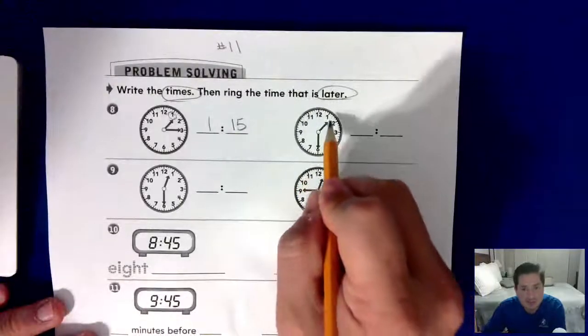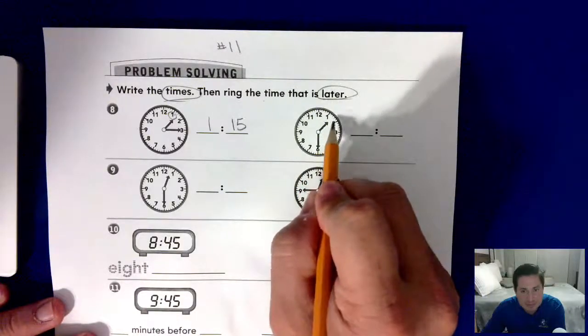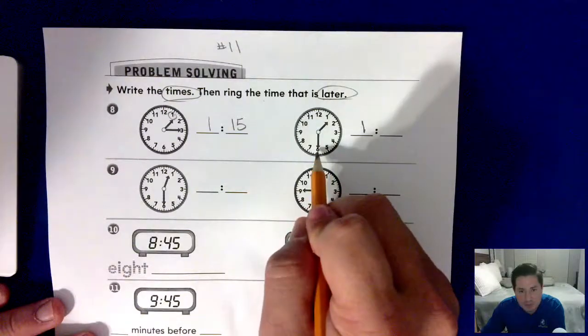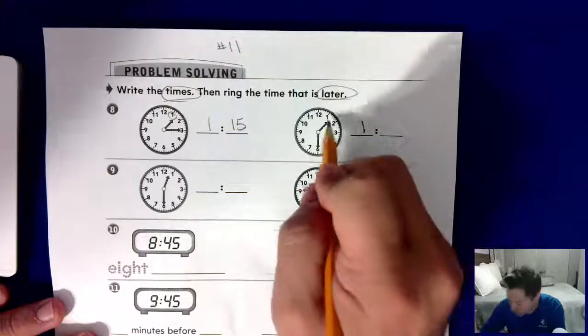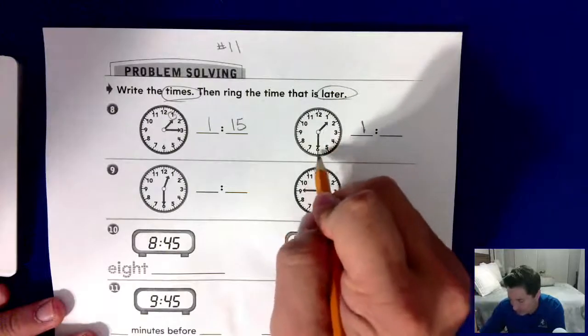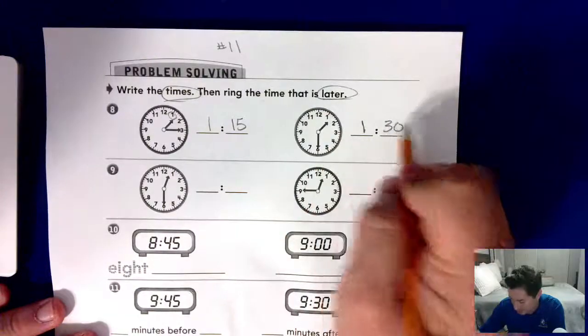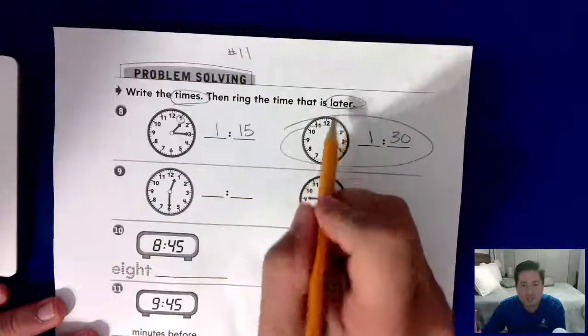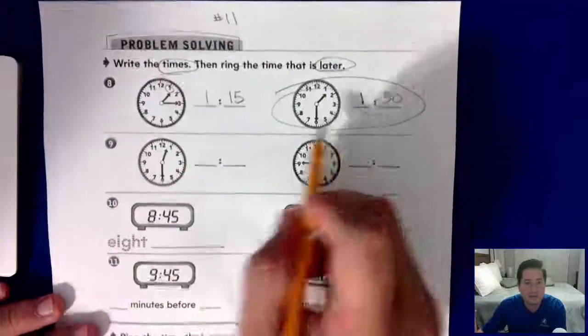Alright, and this one, same thing. It's 1 for the smaller hand, and this one's pointing at 30. 5, 10, 15, 20, 25, 30. Okay, so this one is later than this one, 15 minutes later.